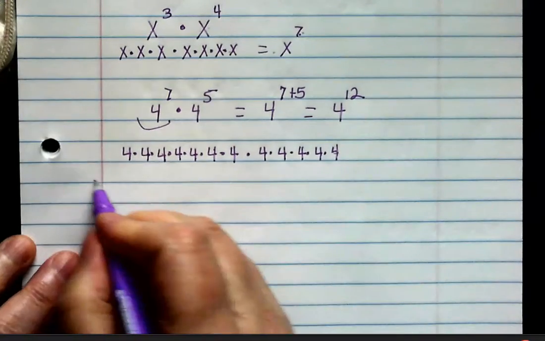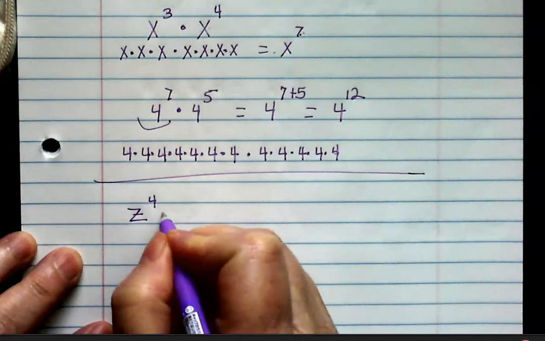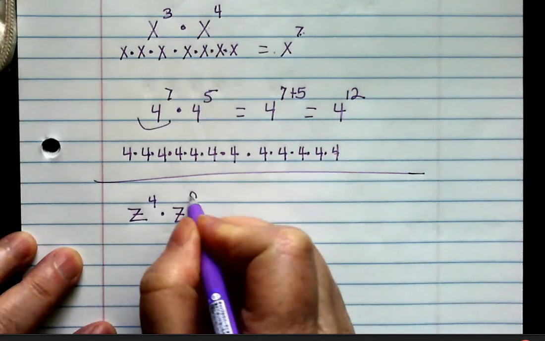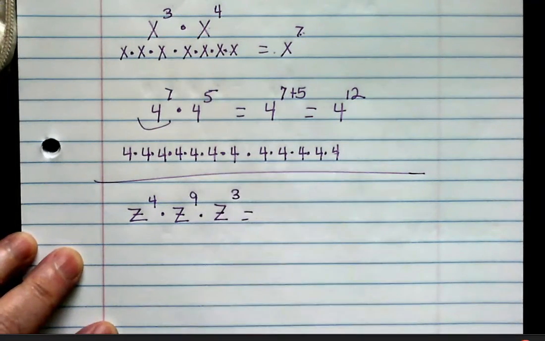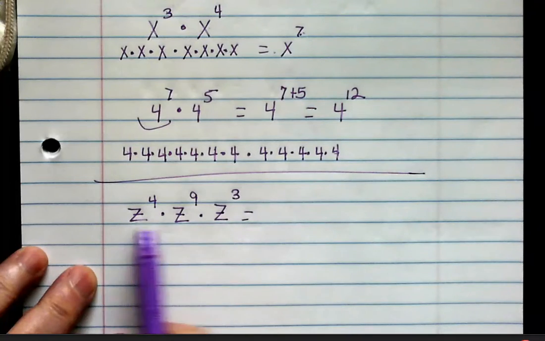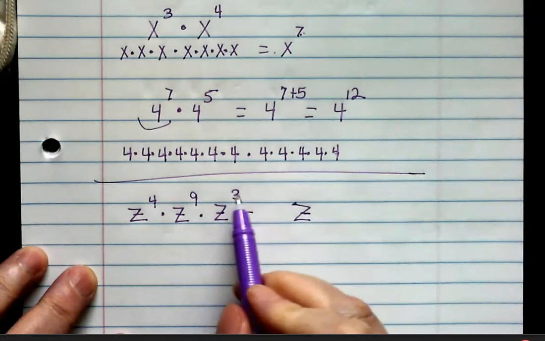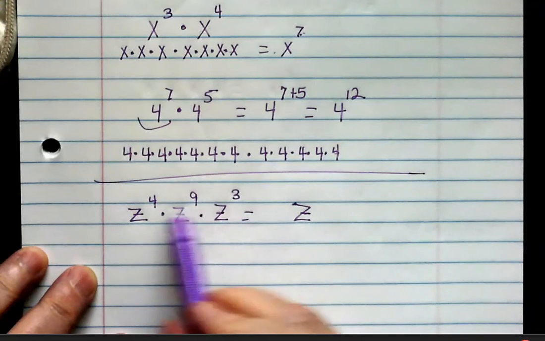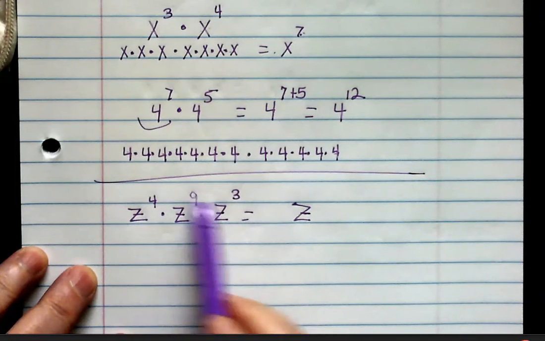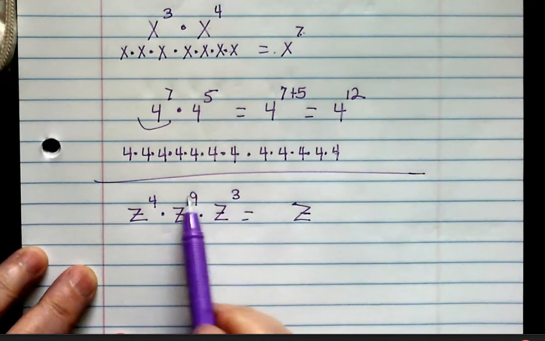All right, let's look at another one. What if I had z to the 4th times z to the 9th times z to the third? Now, the bases stay the same, so it's still z. What's 4 plus 9 plus 3? Or 4 plus 3 plus 9? So, it doesn't matter what order you add them in. 4 plus 3, 7. 7 plus 9 is 16.